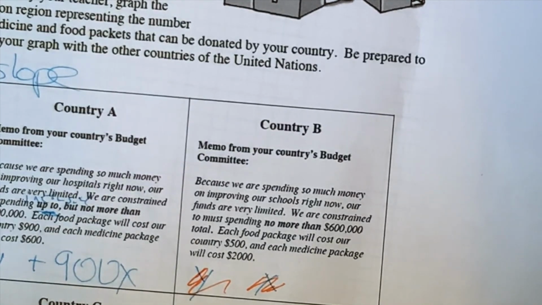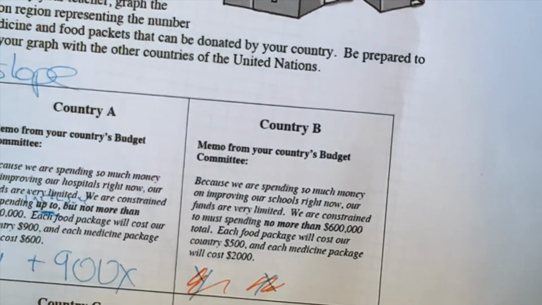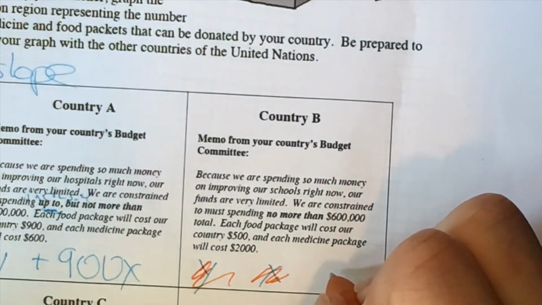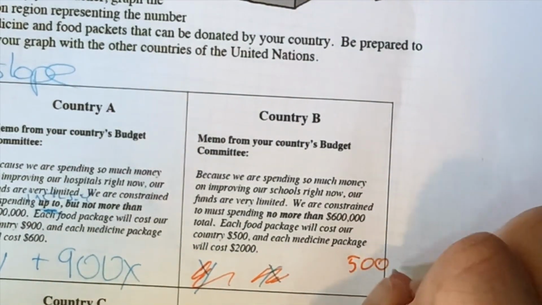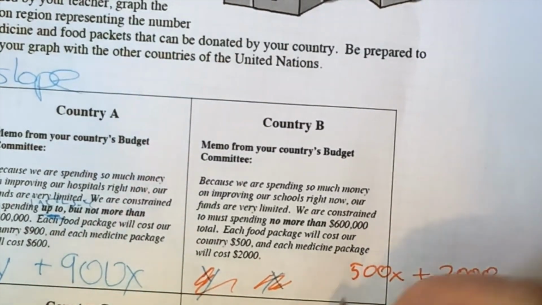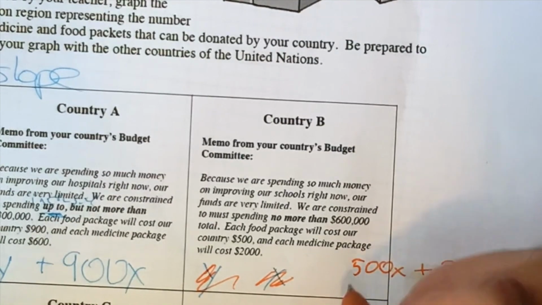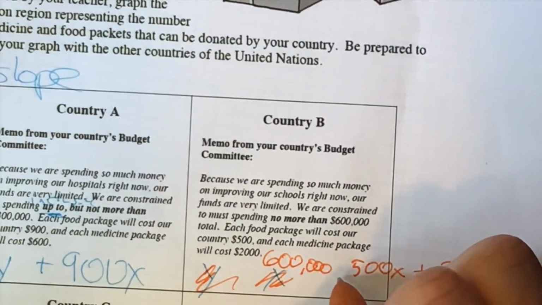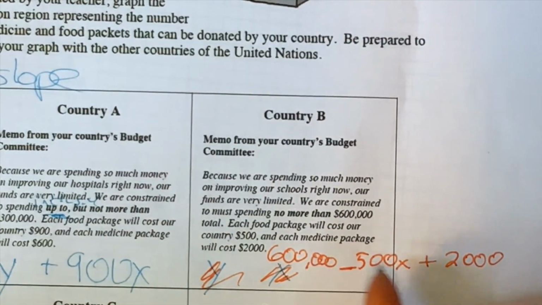Our funds are very limited. We are constrained to spending no more than $600,000 total. Each food package will cost our country $500, and each medicine package will cost $2,000. All right, 500 for food packages, and that's x. Every single time we get one more x, we cost $500. One more y is going to cost $2,000, and then we can't spend any more than $600,000. So it's okay if this whole expression equals $600,000, but it can't be beyond $600,000.